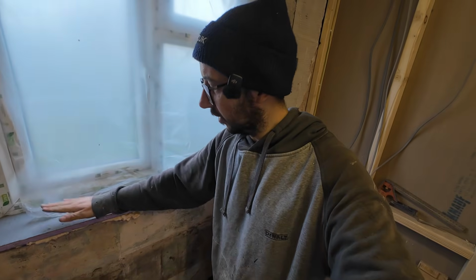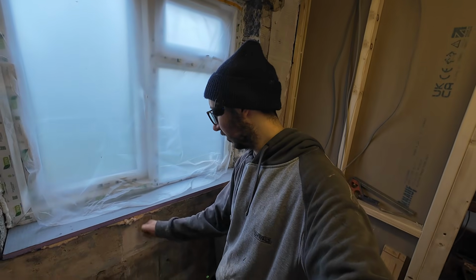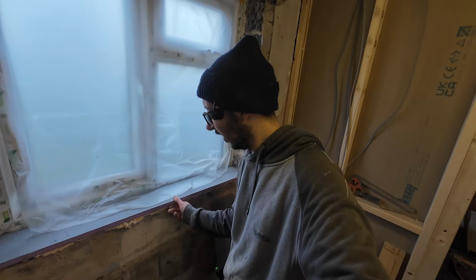This has all gone off. It's solid, absolutely solid. That foam just amazes me, how it sticks so well.